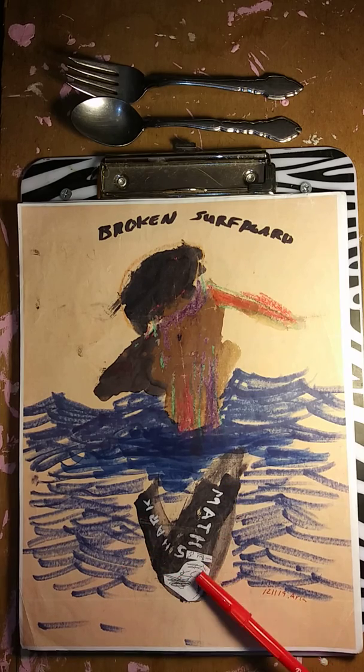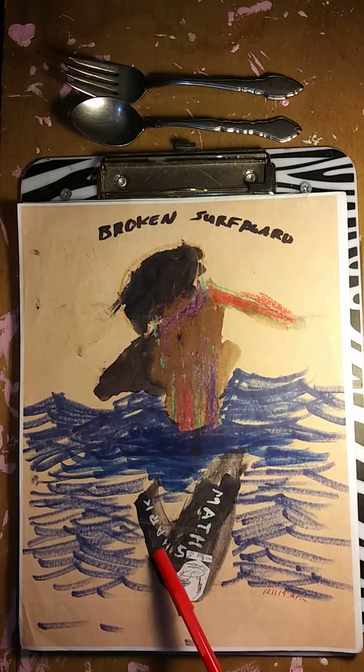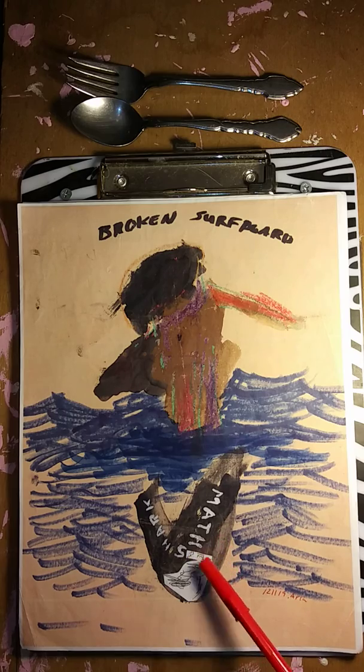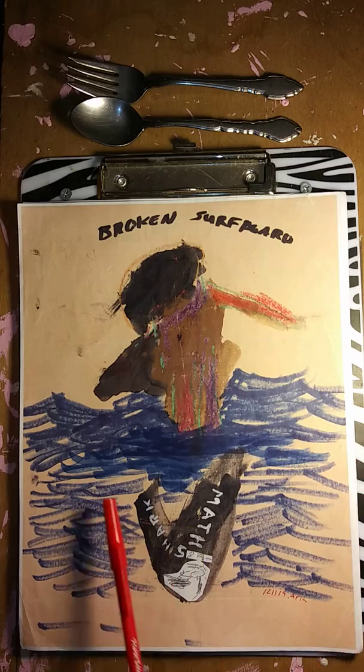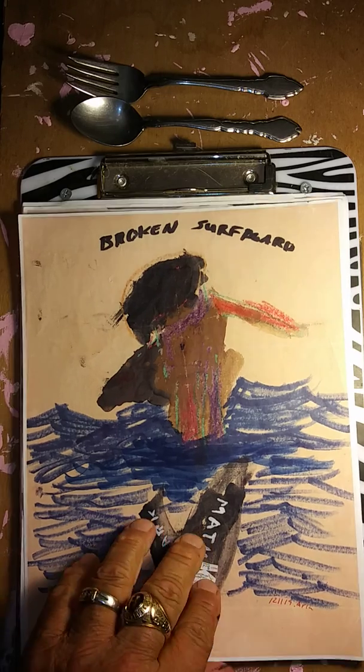And this Smart Bird's there again. See him right there in the front? There he is. Smart Bird. Math Shark, the name of the surfboard that got busted, broken up into pieces. All Hawaiian stuff, the Hawaiian guy, the water. And good luck, Hawaiian guy. Hopefully you find all the pieces of your board.